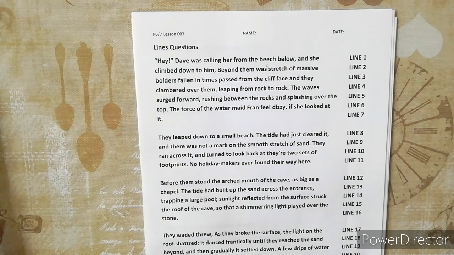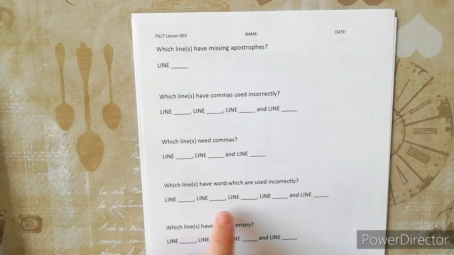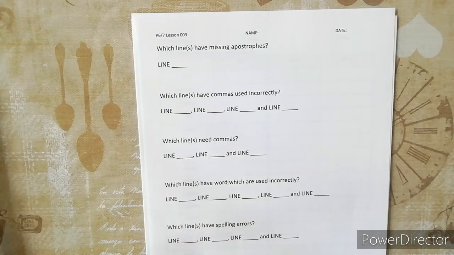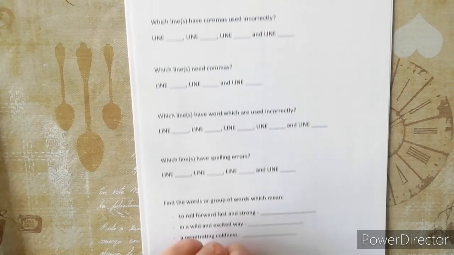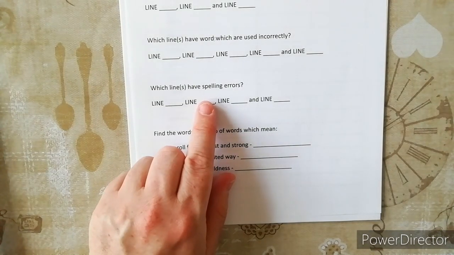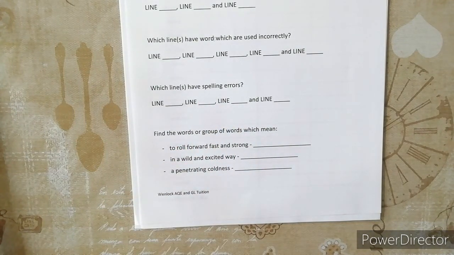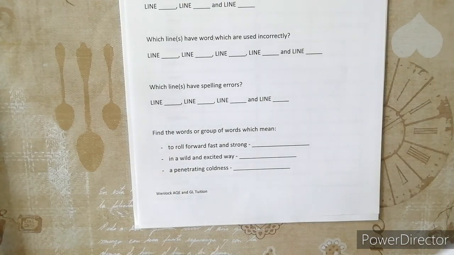So again, I want you to try and find for me how many? 1, 2, 3, 4, 5. Well, I've given you 1, so 4. Now, don't mix up words used incorrectly with spelling errors. A spelling error is where the word is used correctly, but the wrong spelling is used. Okay, and we've got 1, 2, 3, 4 examples of that.